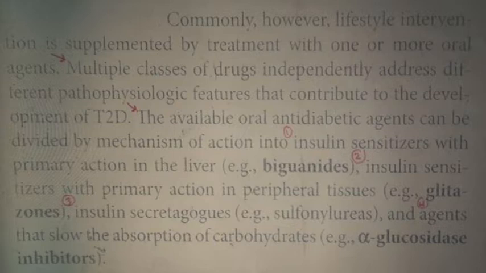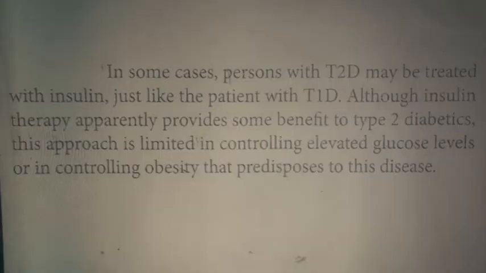Then the patient, if the first measure, let us say diet and exercise, did not work, can move to one of these treatments: either take the medication affecting the liver, or affecting the muscle cells, or affecting the pancreas to increase the secretion of insulin, or sometimes they take medication so as to decrease the absorption of carbohydrates.